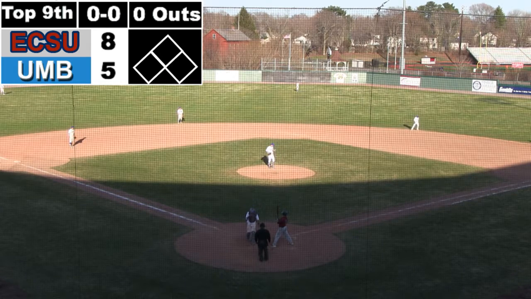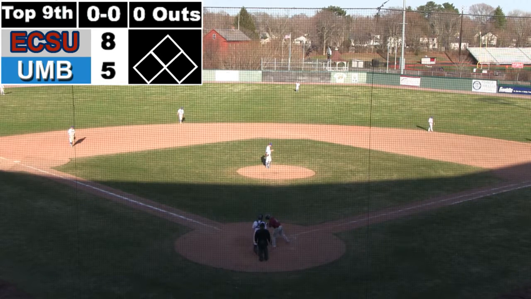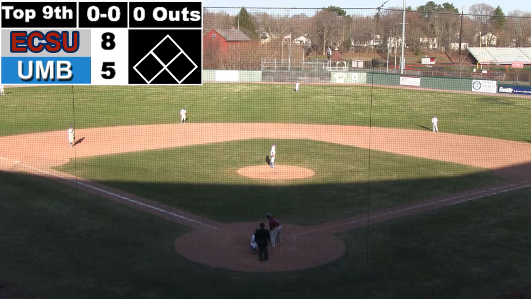It's 1-0 as that one's in the dirt. The batter right now is Jeffrey Zajac.